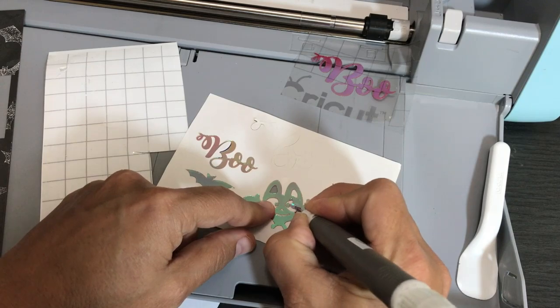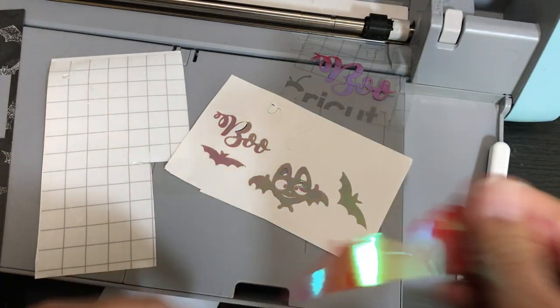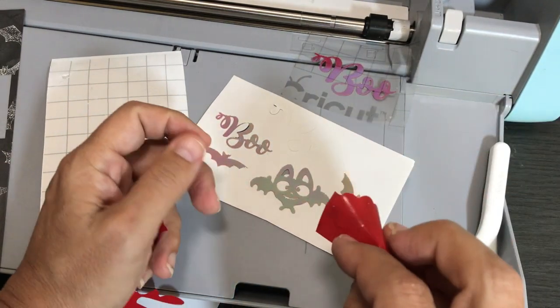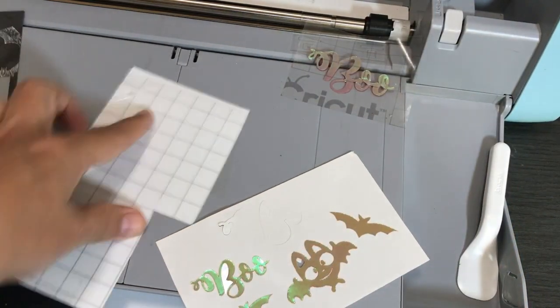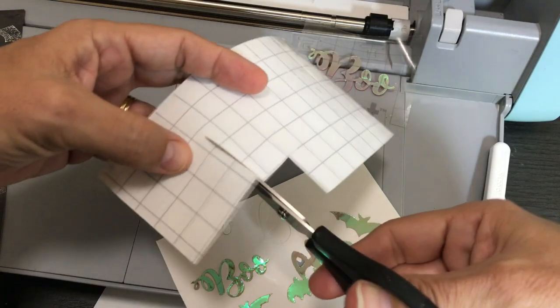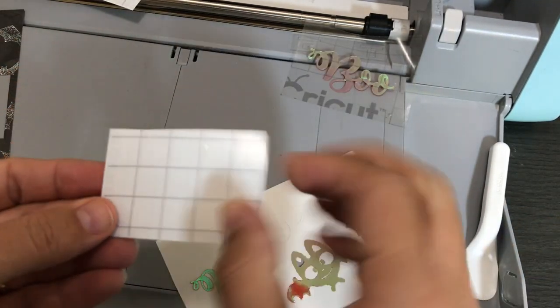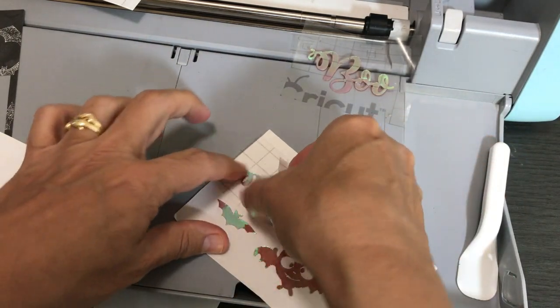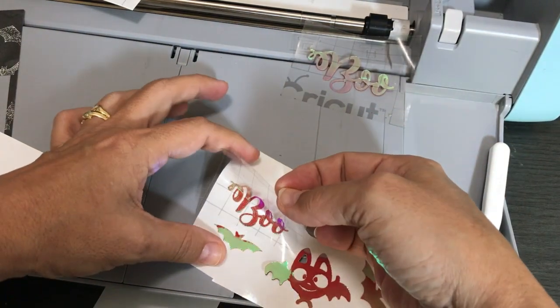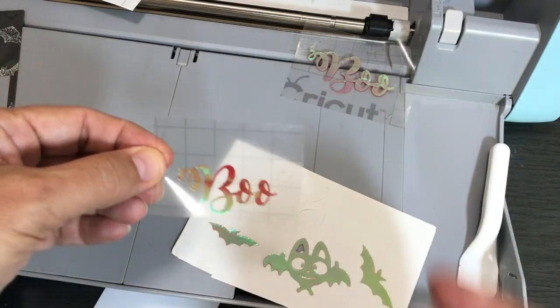Halloween. See, pick it up like that. It helps me. Okay, so then I have a bat left. I have one boo over here. I have the little boo we'll put on the little box. And then you want to just put some transfer tape on it. Transfer tape's reusable. See, you push it down, it helps you lift up.